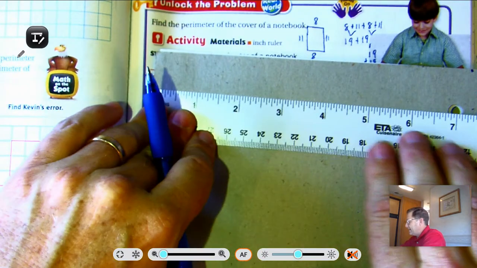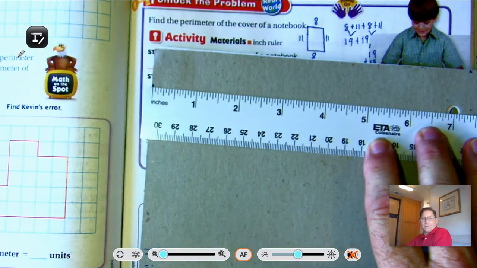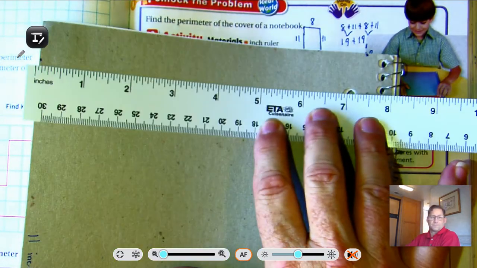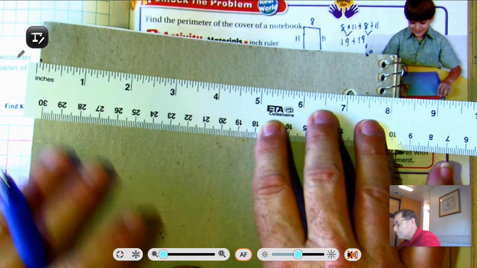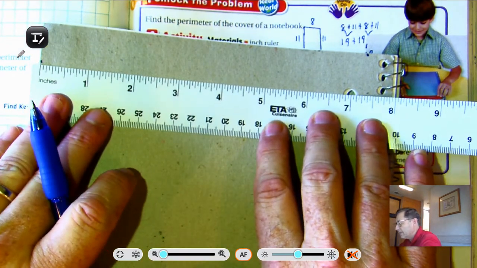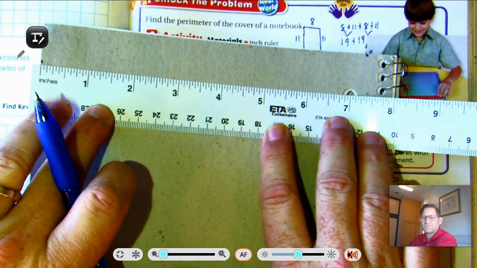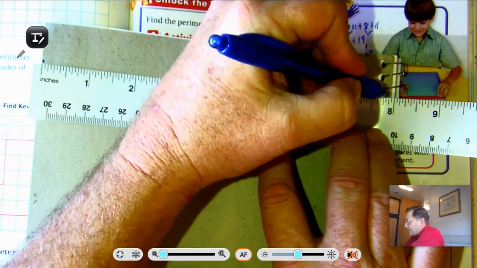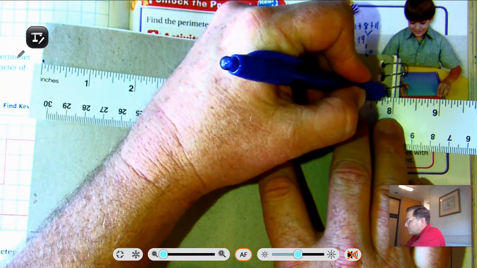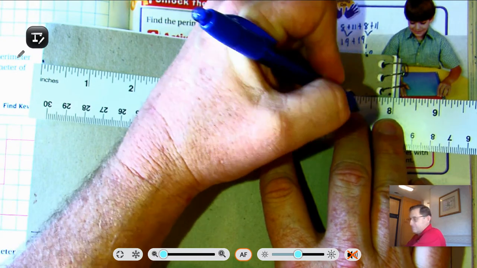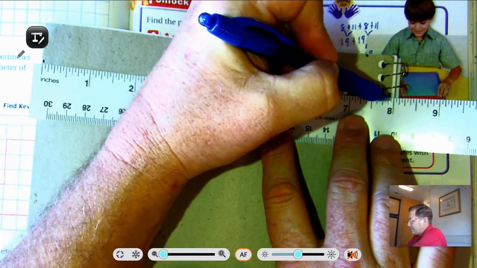Okay, and where does it end? Move it just a little. Now, the edge of the paper goes almost to 8, right? It's almost sitting at 8.